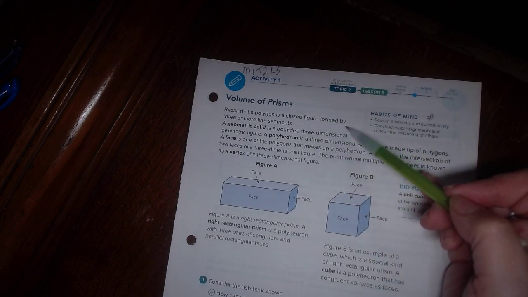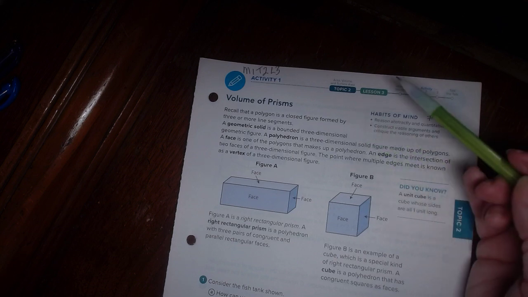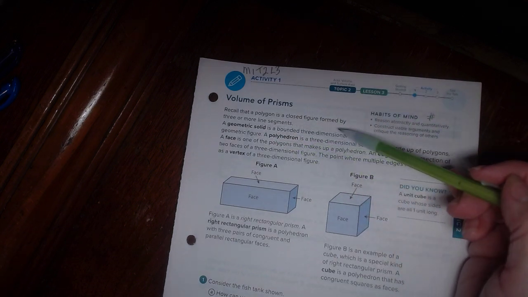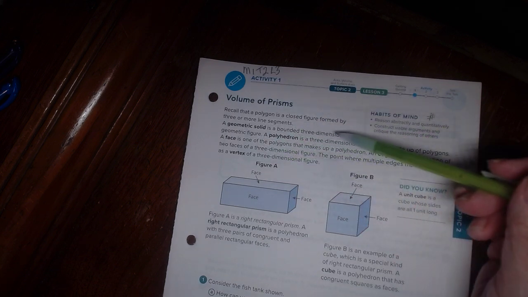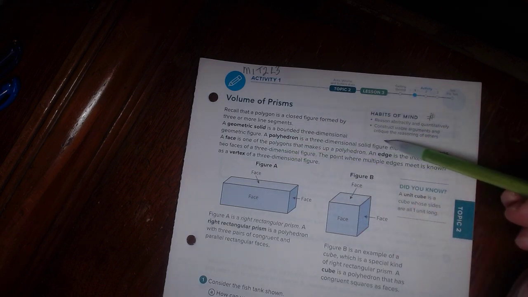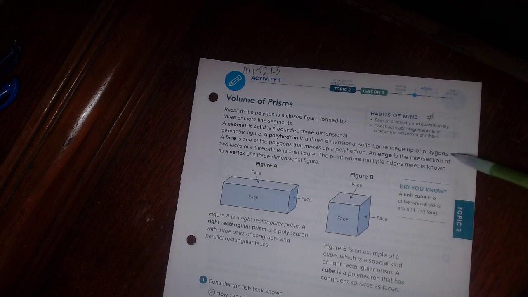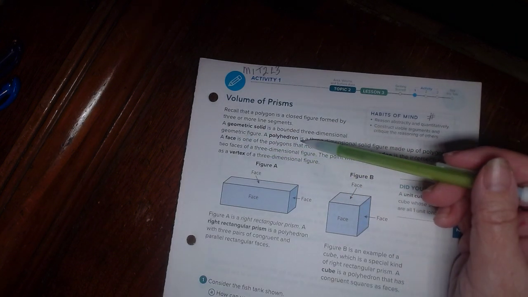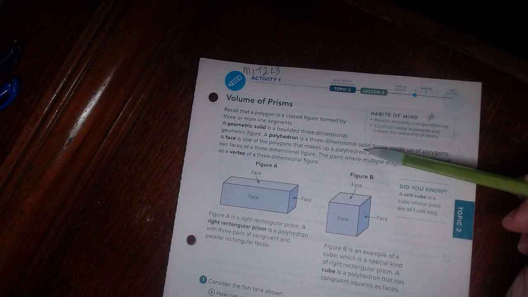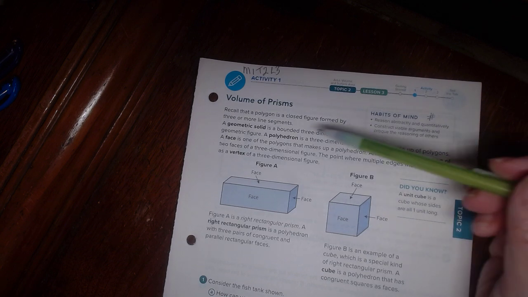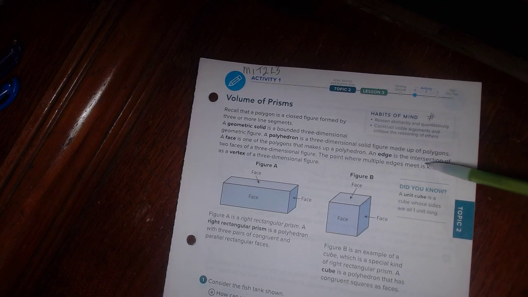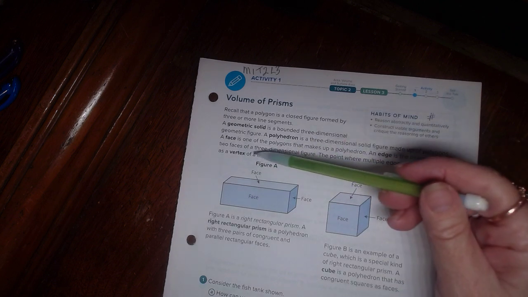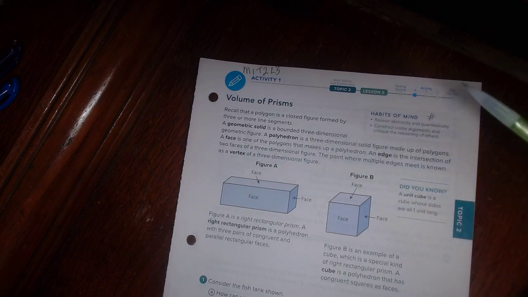Volume of prisms. Recall that a polygon is a closed figure formed by 3 or more line segments. A geometric solid is a bounded 3-dimensional geometric figure. A polyhedron is a 3-dimensional solid figure made up of polygons. A face is one of the polygons that makes up a polyhedron. An edge is the intersection of the 2 faces of a 3-dimensional figure, and the point where multiple edges meet is known as a vertex of a 3-dimensional figure.